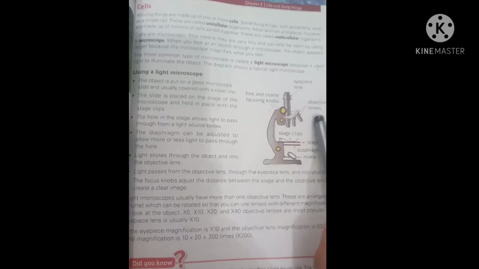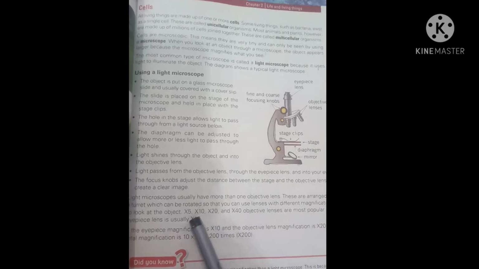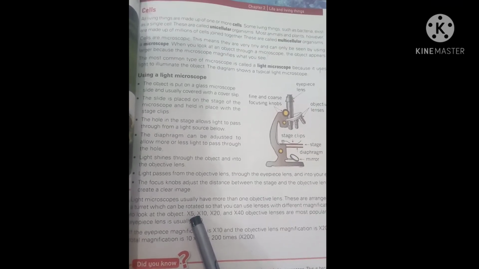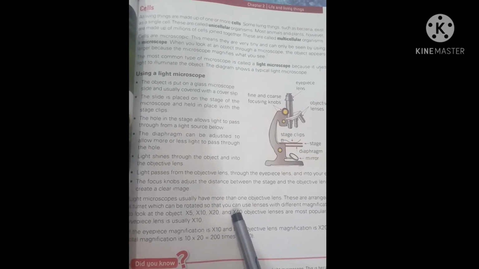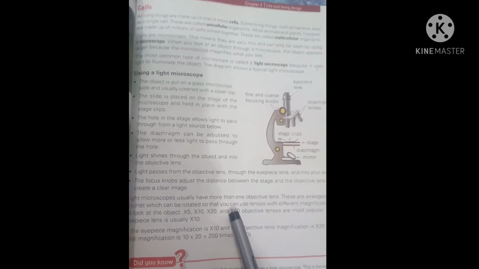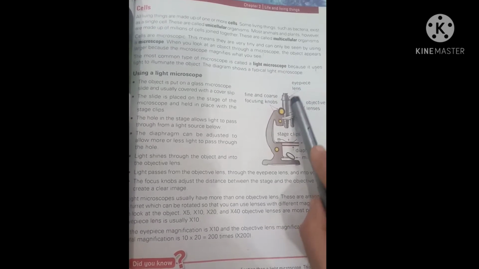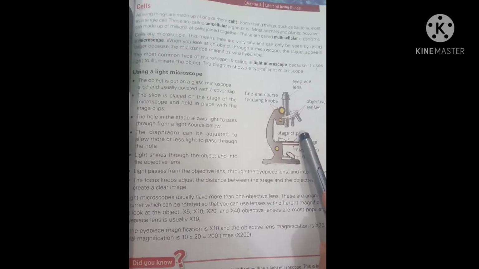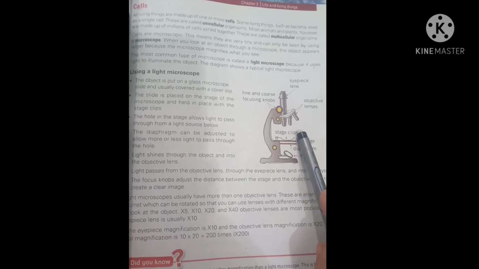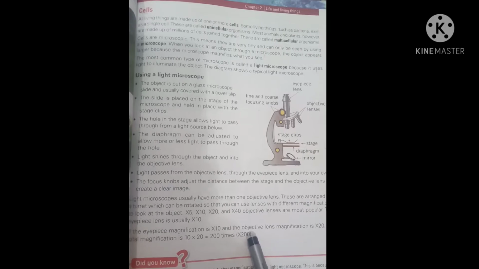And the objective lenses are of four powers. They may be of 5 magnification power, 10 magnification power, 20 magnification power, and 40 magnification power. If the eyepiece magnification power is 10x and the objective power is 20x, we multiply both these magnification powers and we will magnify the object up to 200 times.